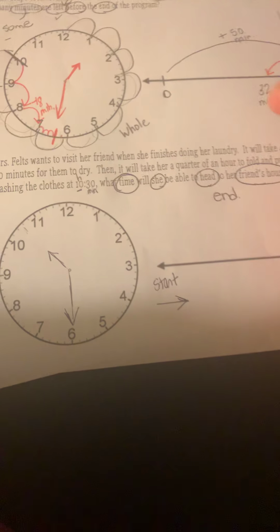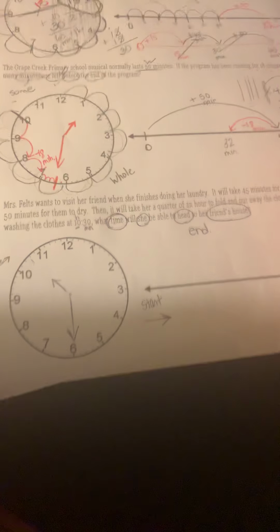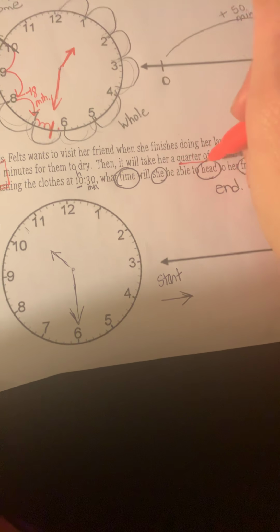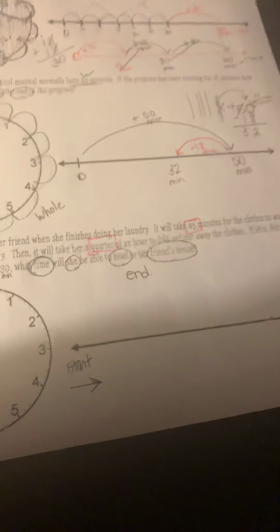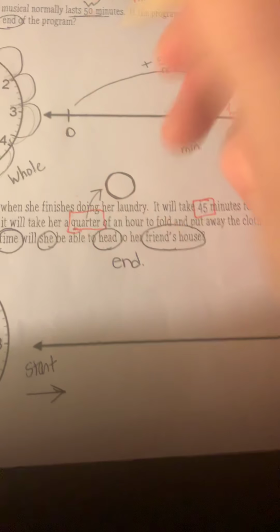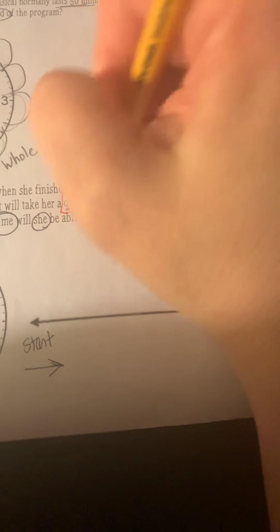All right, what do we know? She starts at 10:30. Well, what's she doing? Laundry. Okay, how long is it going to take? Okay, you're right. We've got a 45-minute chunk to wash, a 50-minute chunk to dry, and then we've got a quarter of an hour. Now, quarters. How many quarters are in $1? 4. All right, so let's divide our clock into fourths.